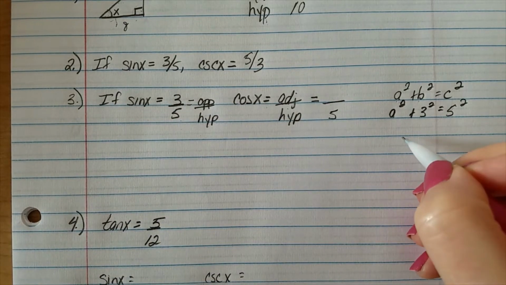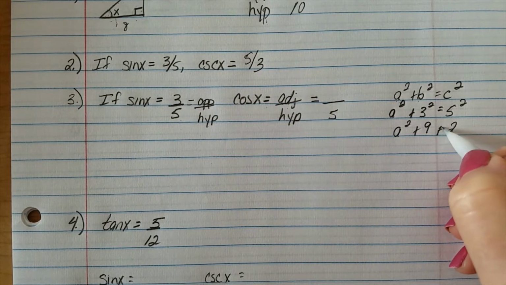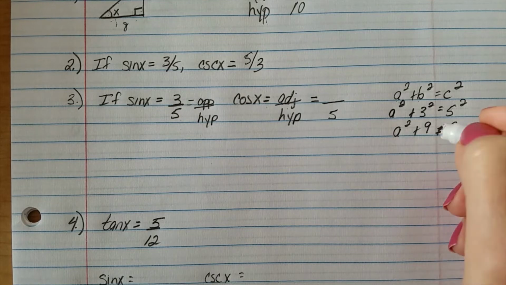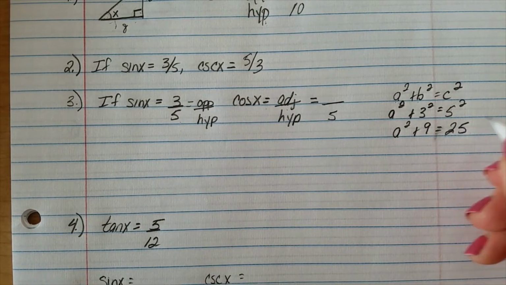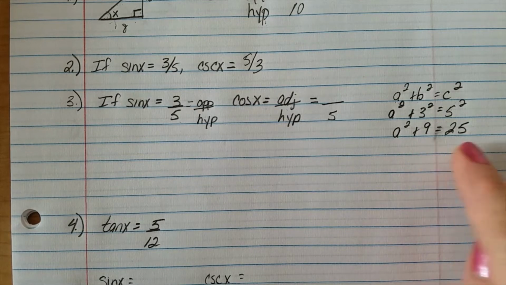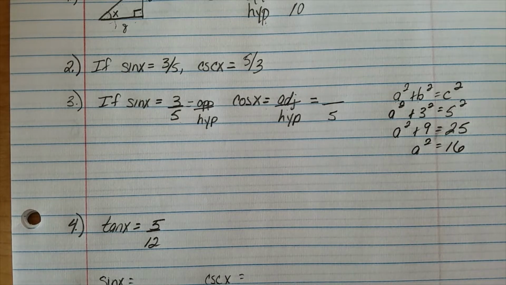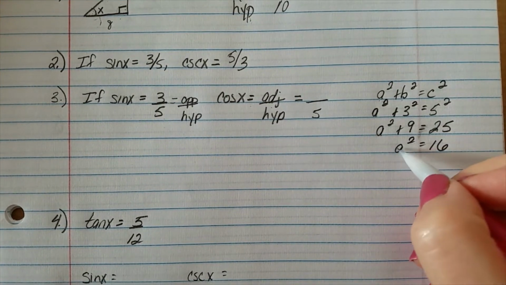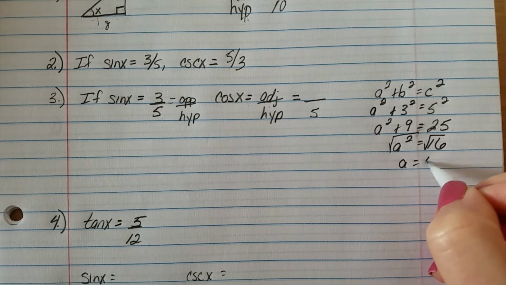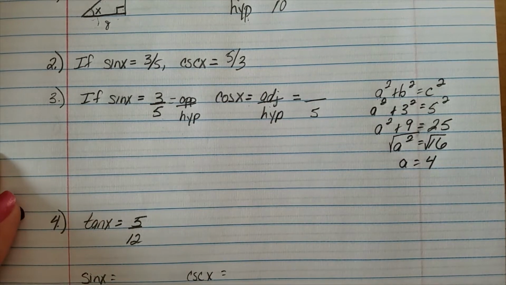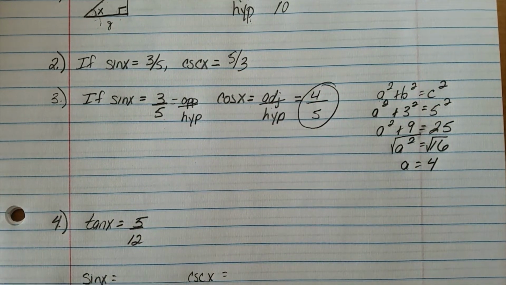Okay, so now let's simplify. A squared plus 9 equals 25. I'm going to subtract 9 from both sides, and I get 16. Remember, to clear a square, we're going to take the square root, and I get a equals 4. So the cosine of x equals 4/5. Let's do another.